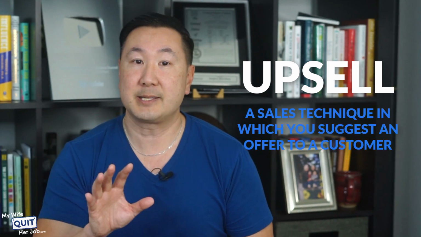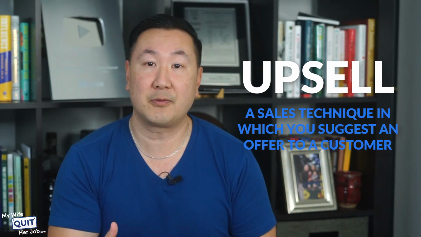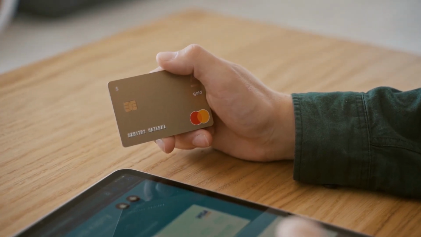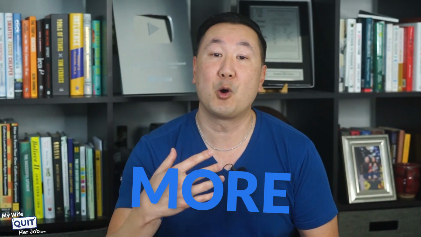An upsell is a sales technique in which you suggest an offer to a customer for an additional or more expensive product or service that complements or enhances the item your customer just added to their cart. Now, the goal is to get your customers to spend more money.